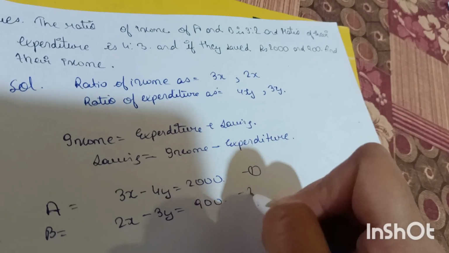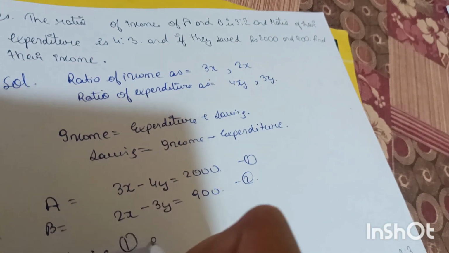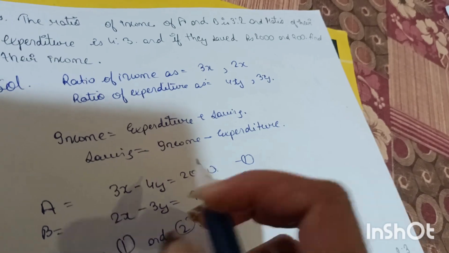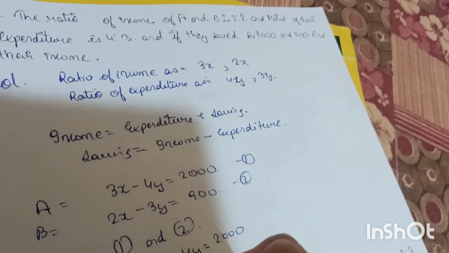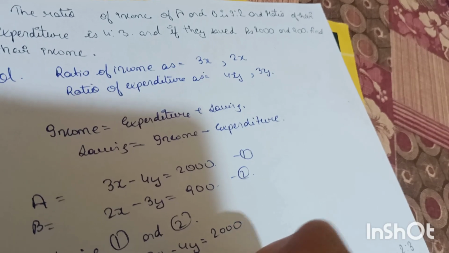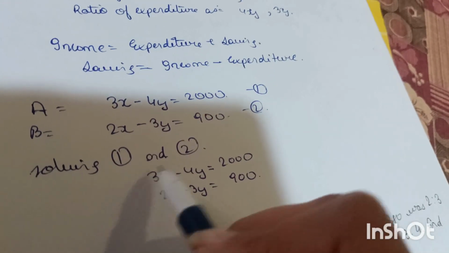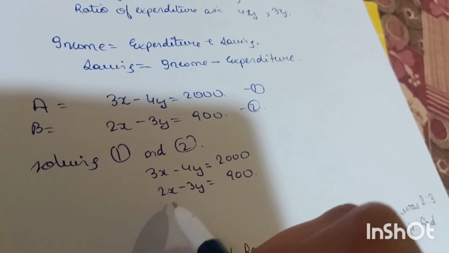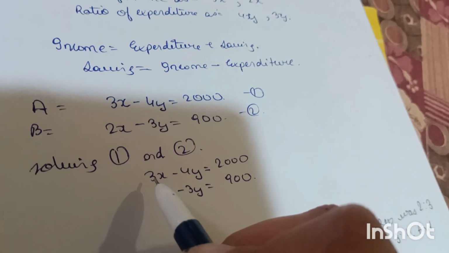So now solving 1 and 2: 3x minus 4y equals 2000 and 2x minus 3y equals 900. First let's make these both equal. What will be the LCM of 3 and 2? It will be 6.